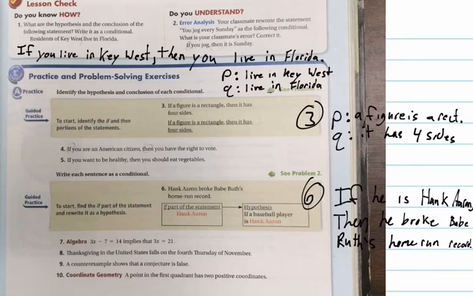Number 10, a point in the first quadrant has two positive coordinates. If it is, then it is. You got it? If there are two positive coordinates, then they are in the first quadrant. Then it is a point in the first quadrant. If it has two positive coordinates, then it is a point in the first quadrant. That one seems reversible too, right? You said it the other way. If it is a point in the first quadrant, then it has two positive coordinates.